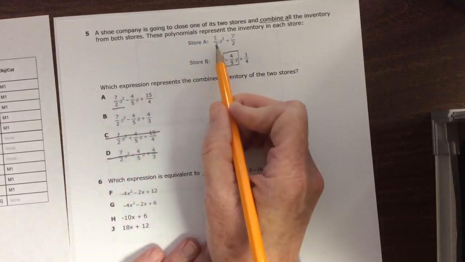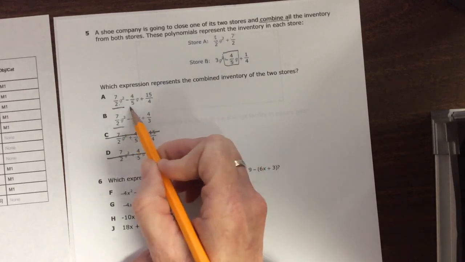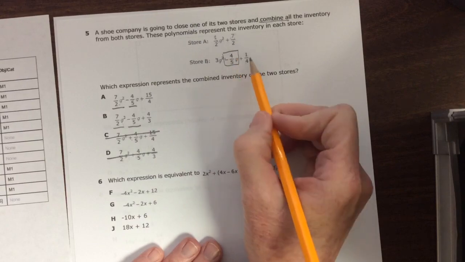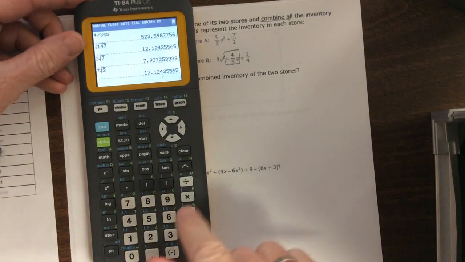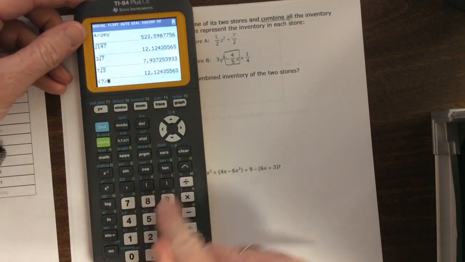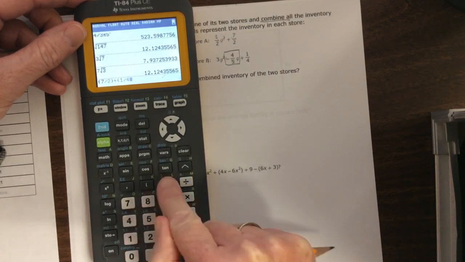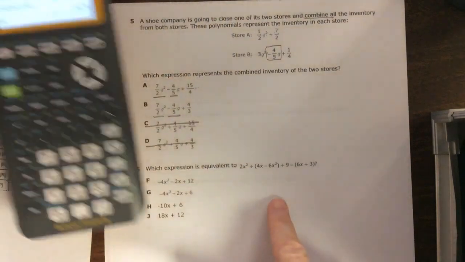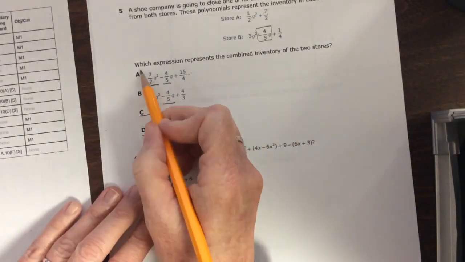And I know this plus this must be this, because this is my answer. They both have a negative 4/5 g, so that works. I just need to see what this plus this equals. So let's use our calculator. I have 7 divided by 2 plus 1 divided by 4, and I'm going to get 3.75. So I'm going to check this one first. 15 divided by 4 gives me 3.75, so I know my answer is A.